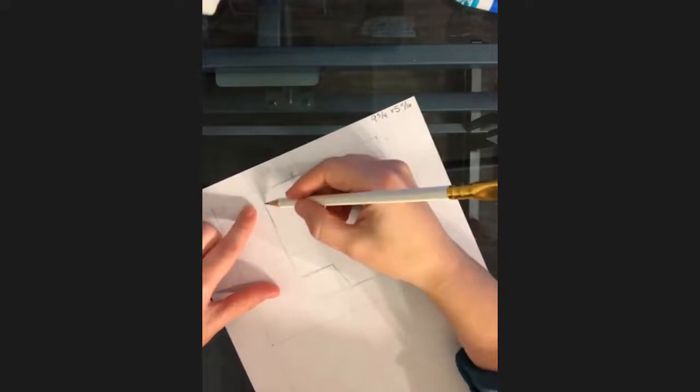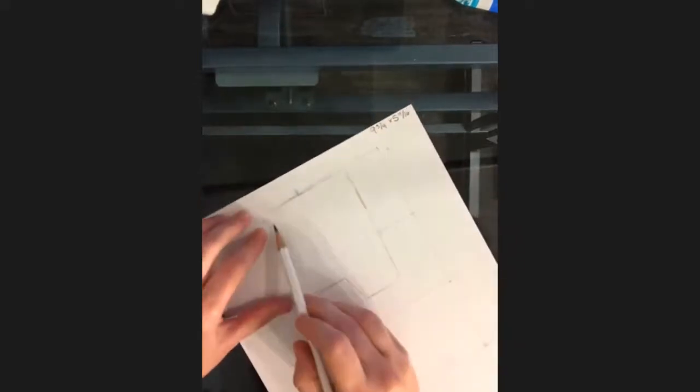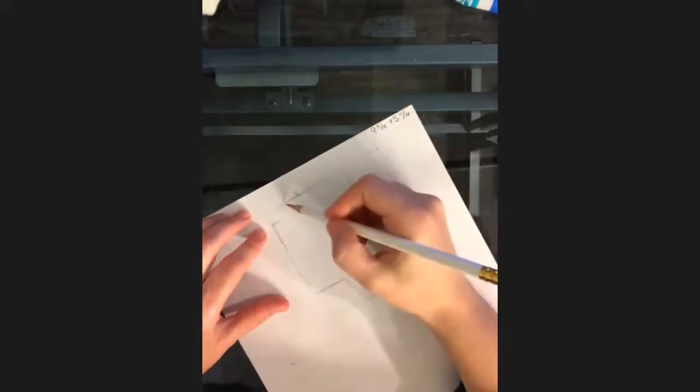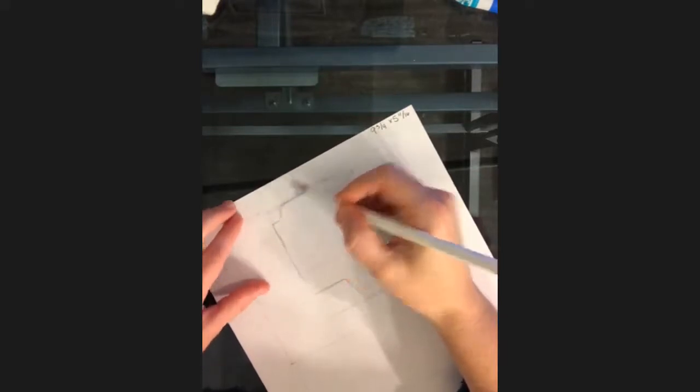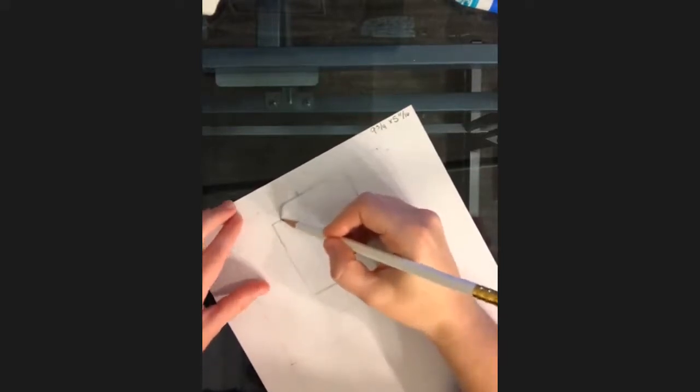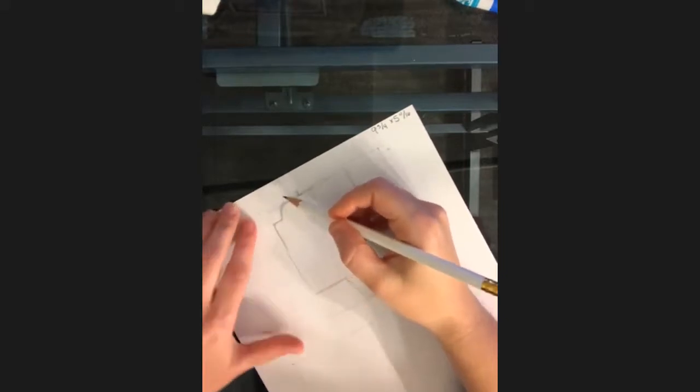So this is coming up out right here, and it's gonna curve down, out like that.